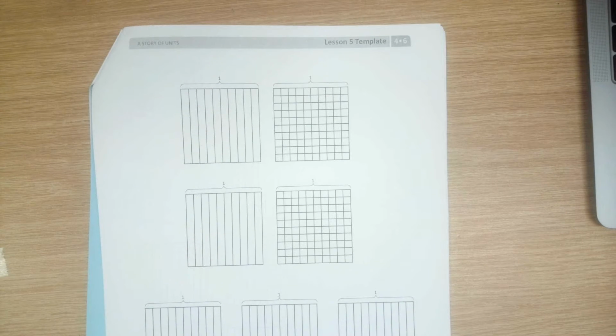Hello, mathematicians. Today we are focusing on Module 6, Lesson number 5. We are going to model, show, and create equivalents, equal versions of tenths and hundredths. And we're going to do this using the area model and place value discs.